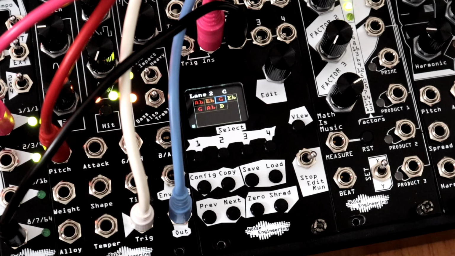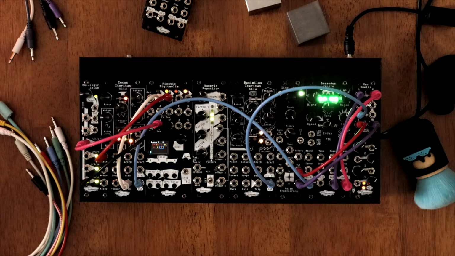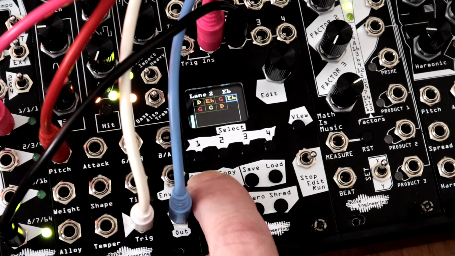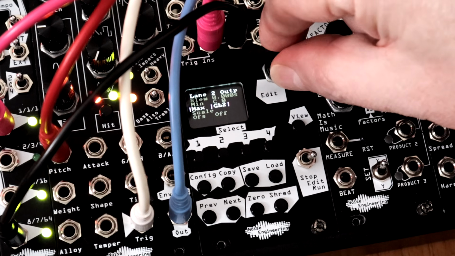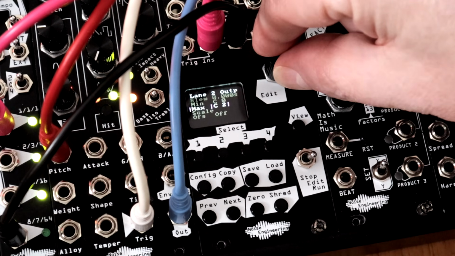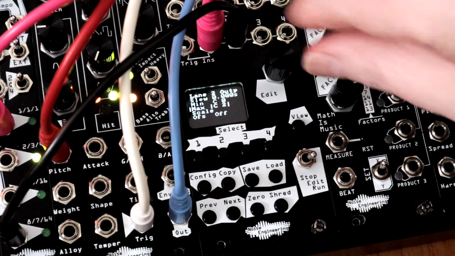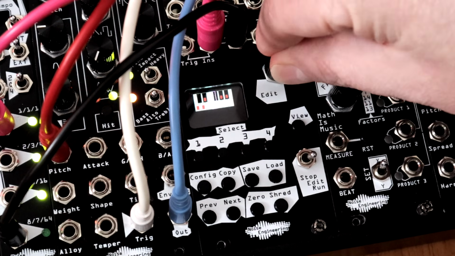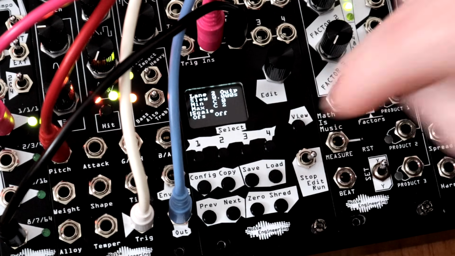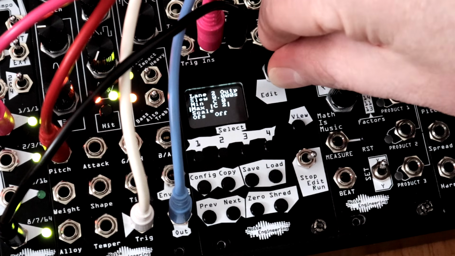If you want your sequence to shred within a certain scale or note selection, go to the lane's output section, adjust the octave range between C0 and C5, then click on Scale and select the notes you'd like to hear. Also in this output section, you can add slewing between notes.